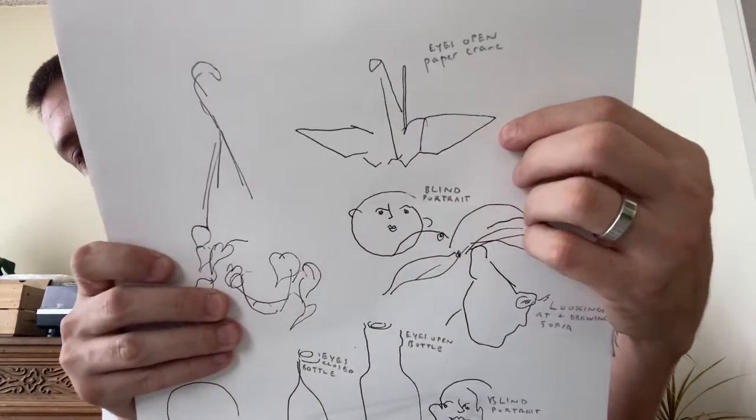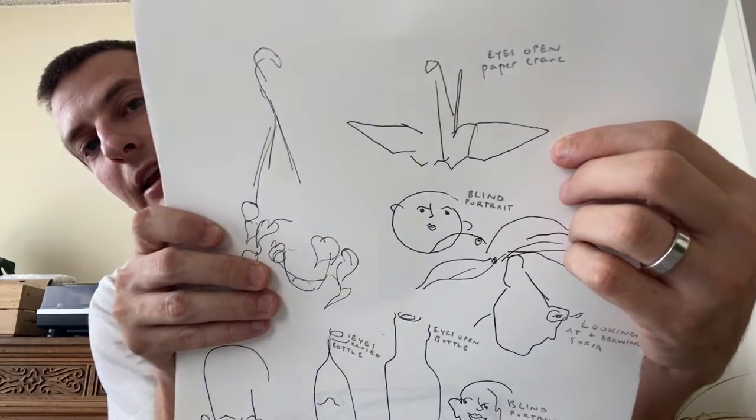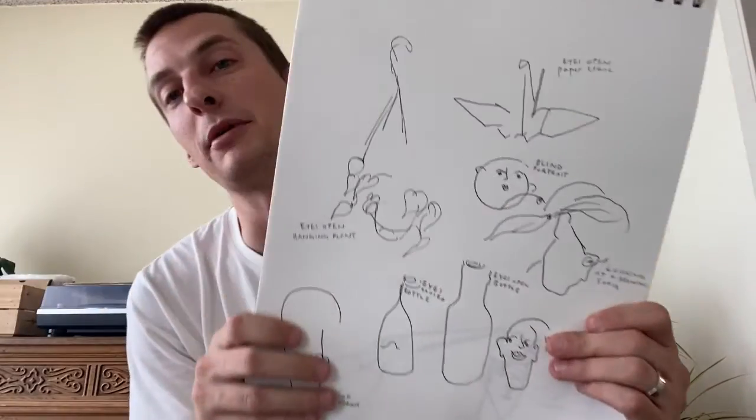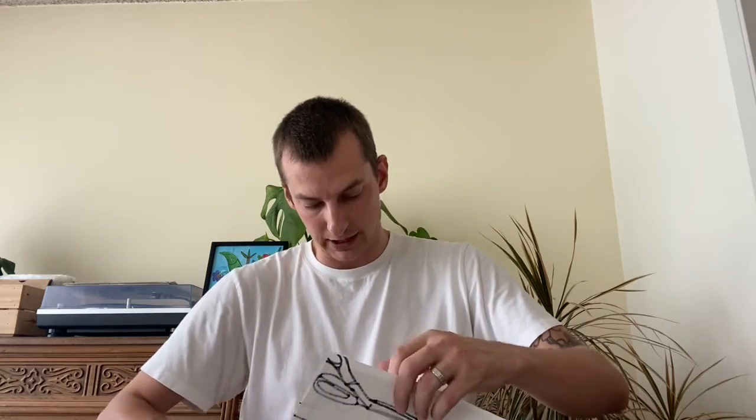This one I was pretty proud of, and it is a paper crane. I drew this paper crane here. So I looked very closely at the paper crane, but I didn't look at my paper as I was drawing it. So here's a couple blind contour drawings. There's a couple more that I want to show you before we move on to the next exercise, because I chose to add color to them.